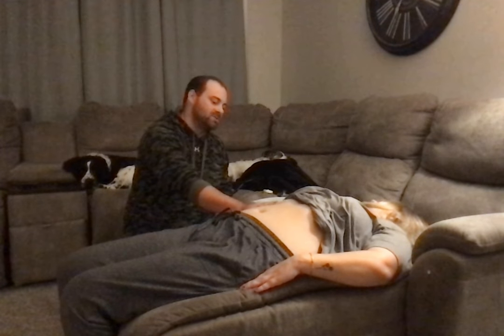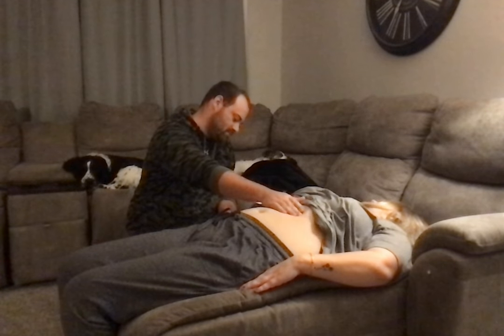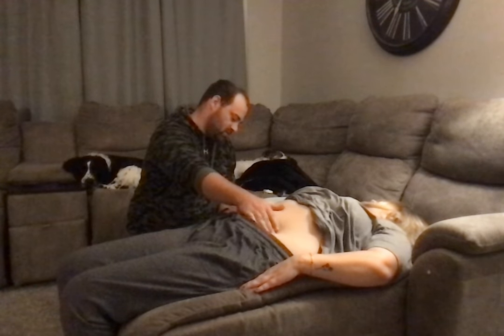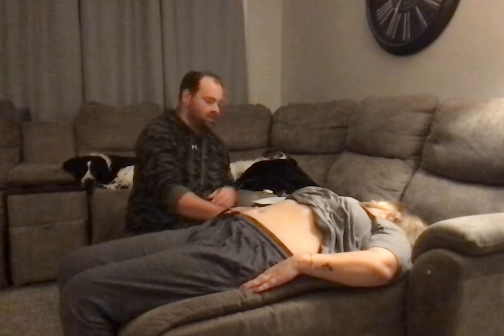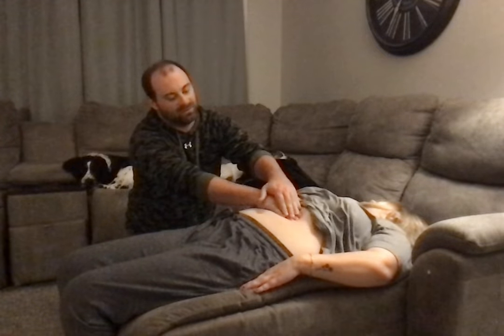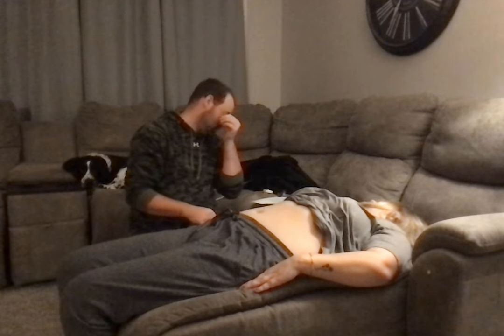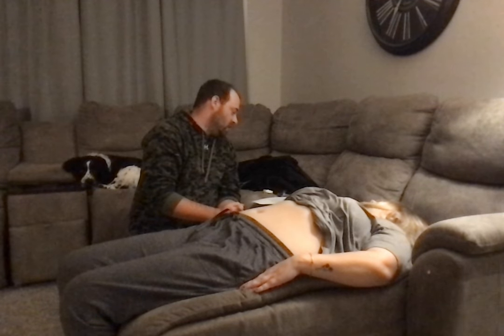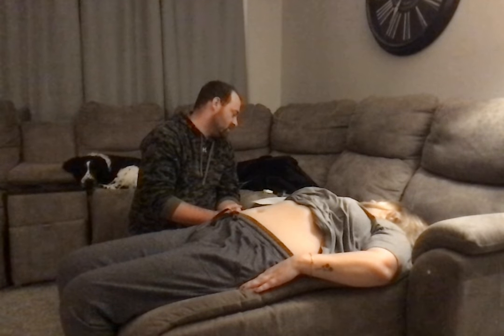First, we'll do some light palpation in the right upper quadrant. Tell me if you feel any pain. Left upper quadrant. Left lower quadrant. Right lower quadrant. Okay. A little bit more pressure this time. Right upper quadrant. Left upper quadrant. Left lower quadrant. Right lower quadrant. Okay. No masses or organomegaly. Patient denies tenderness, which is an expected finding.